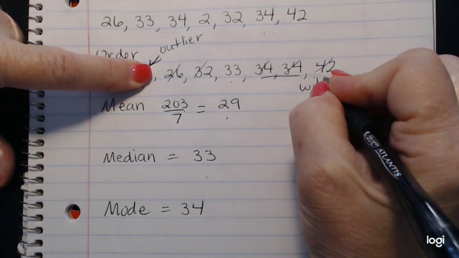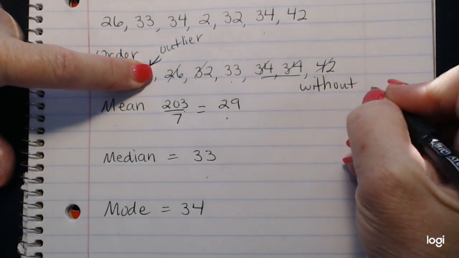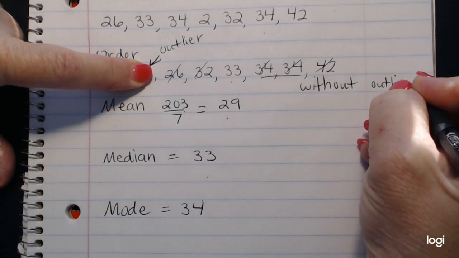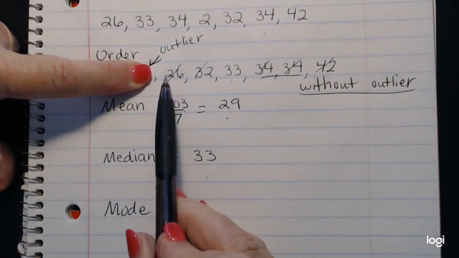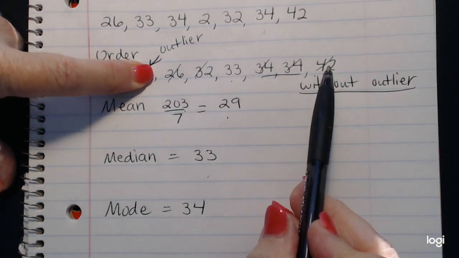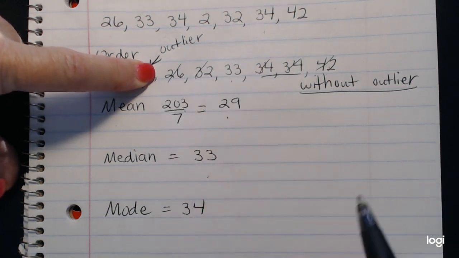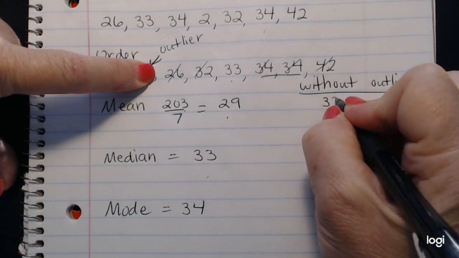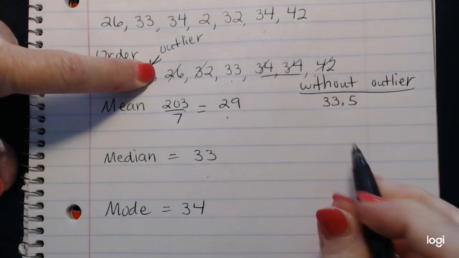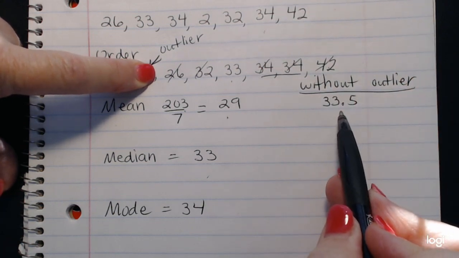Well, as a matter of fact, I'm going to write over here "without outlier." If you would add all of these numbers and divide them by 6, since I have only 6 numbers, your mean is going to actually be this, 33 5/10.